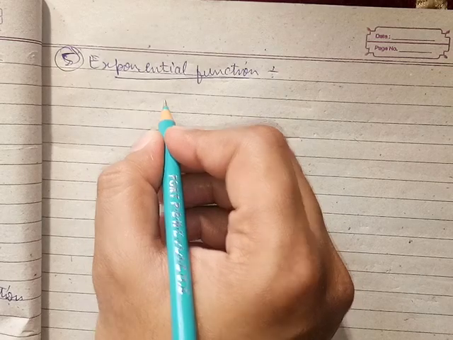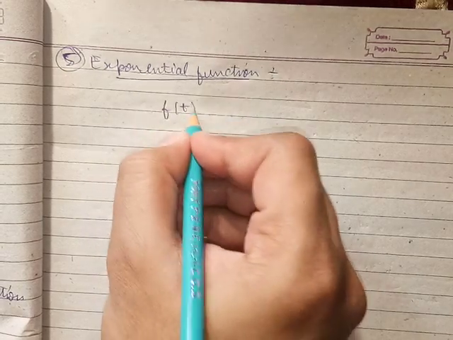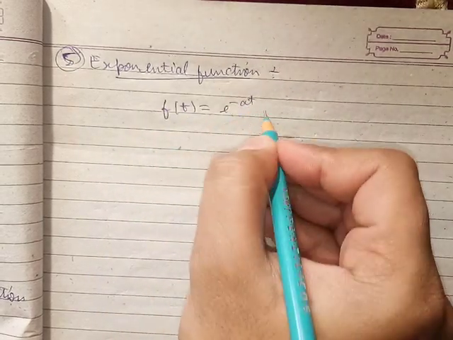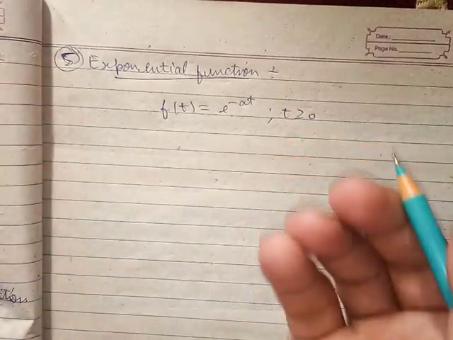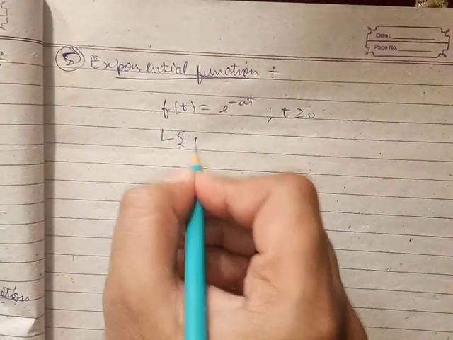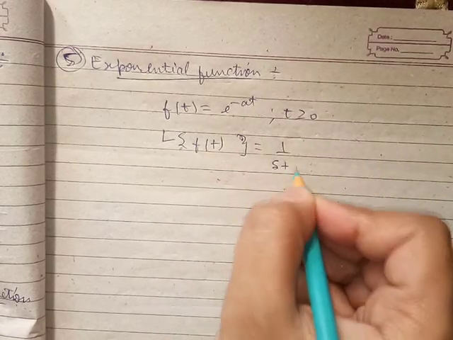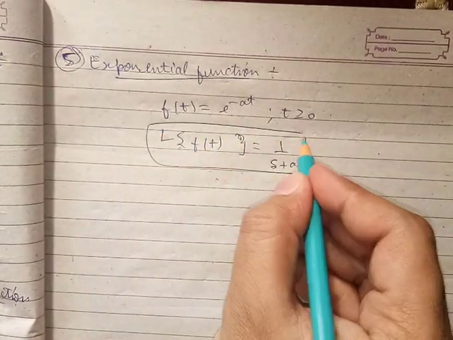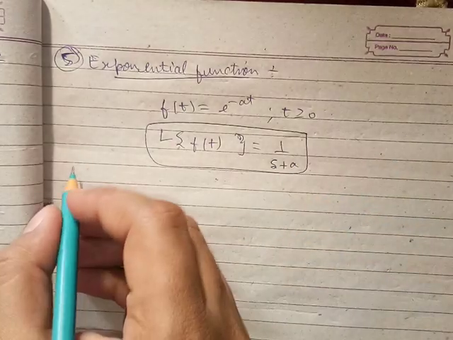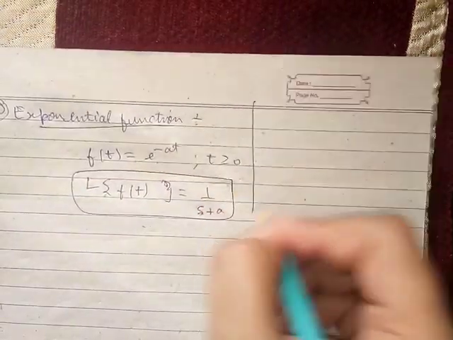Let's say f of t is defined as e raised to power minus at, for t greater than or equal to 0. Then the Laplace transform of f of t is 1 by s plus a, where a is a constant, any constant.